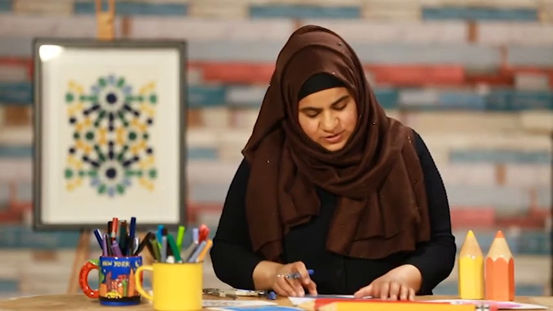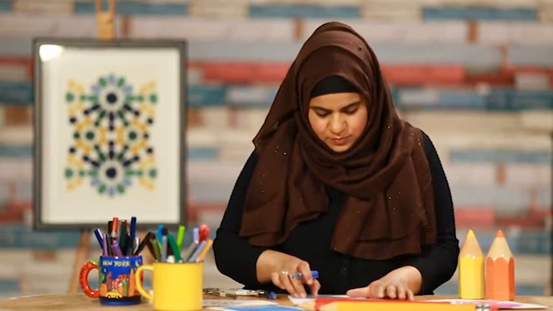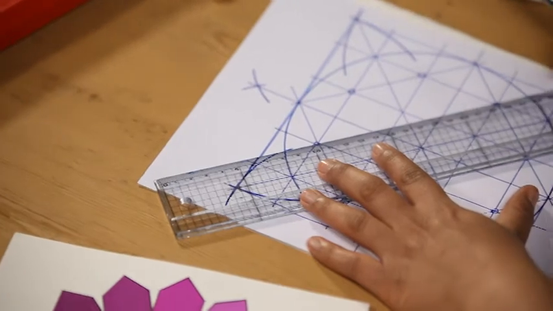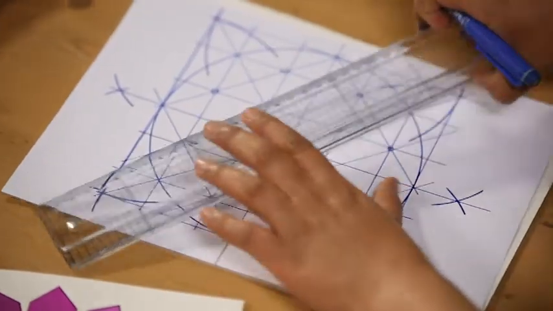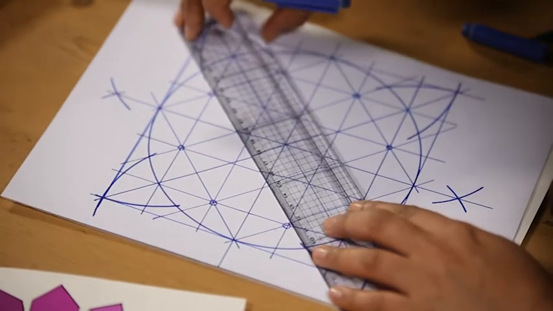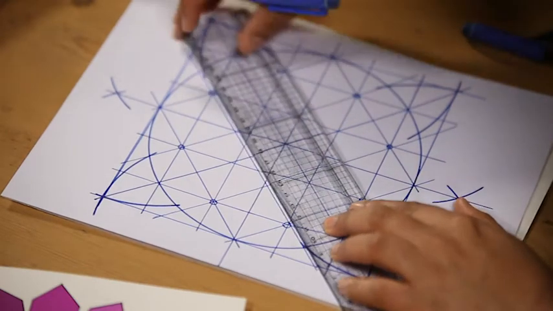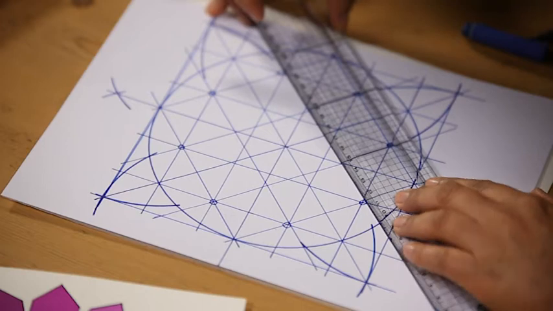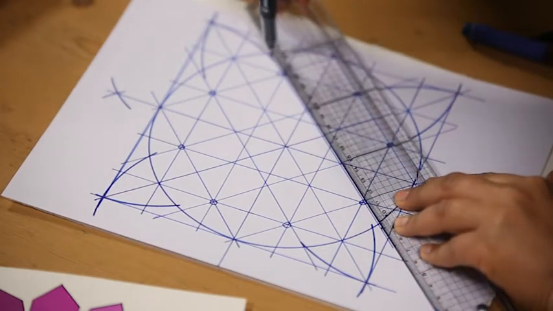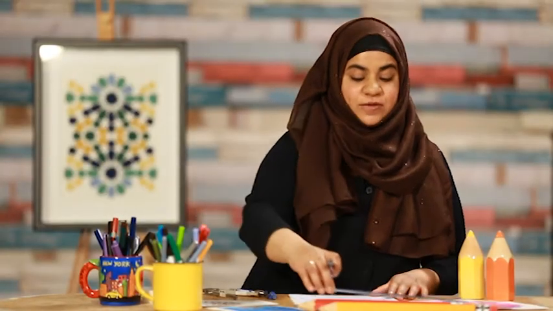Now for the diagonals. The underlying grid is now complete.